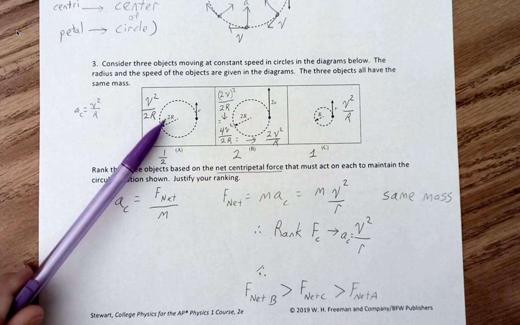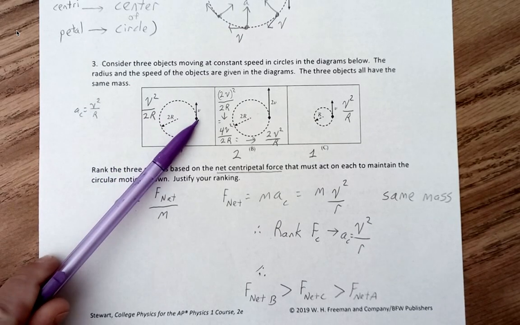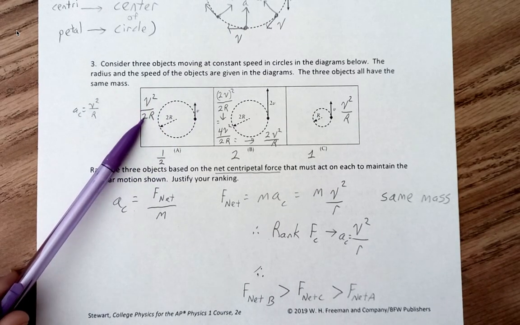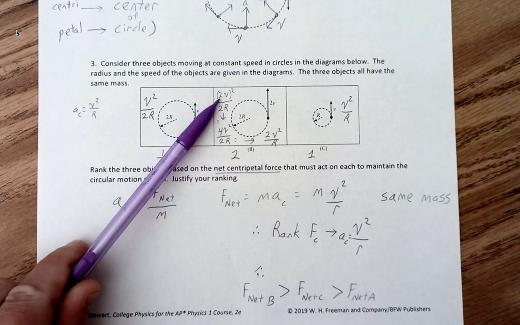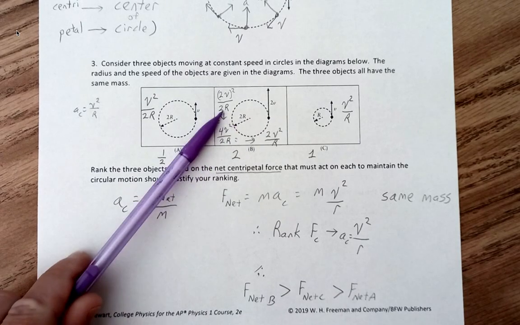So then I just went through and looked: I have a 2r here and it's moving at a v, so this is v squared on r, 2r. Then for this one, this is going at a 2v, so it's 2v squared, and it's at twice the radius, so it's 2r.